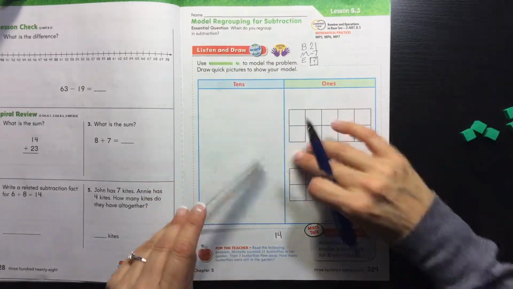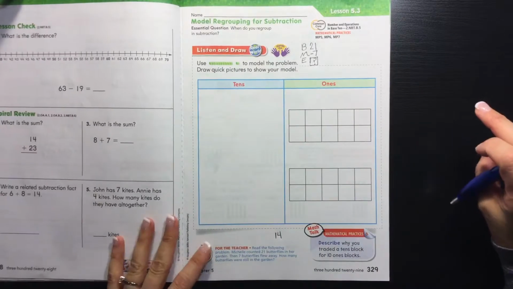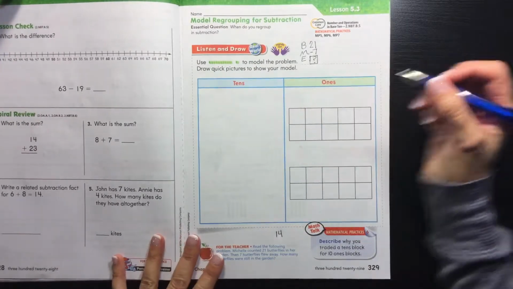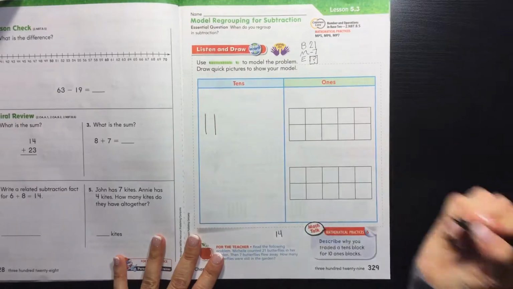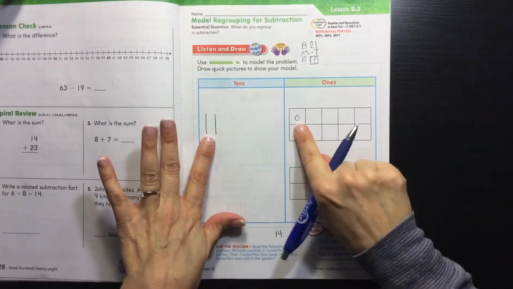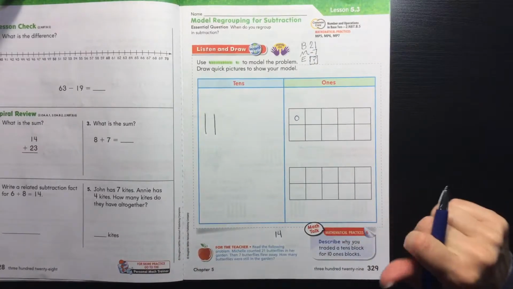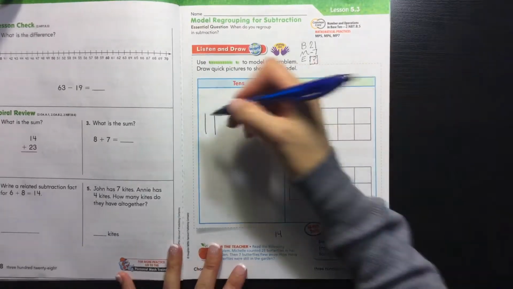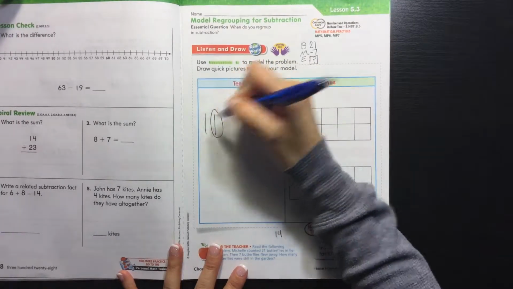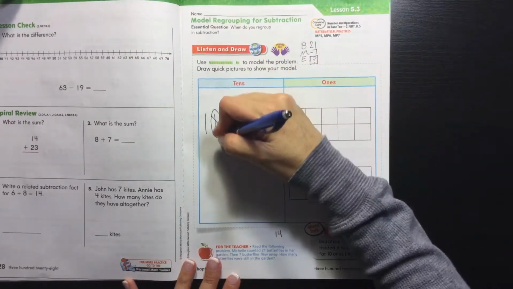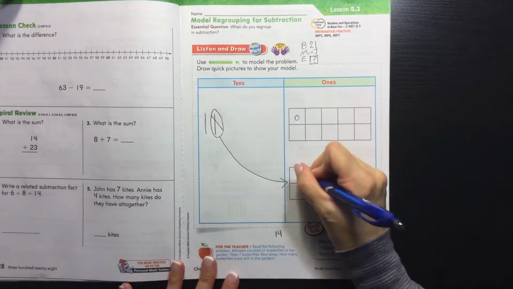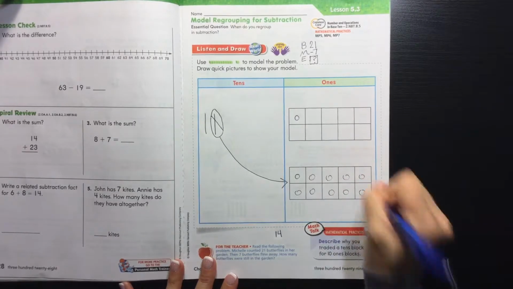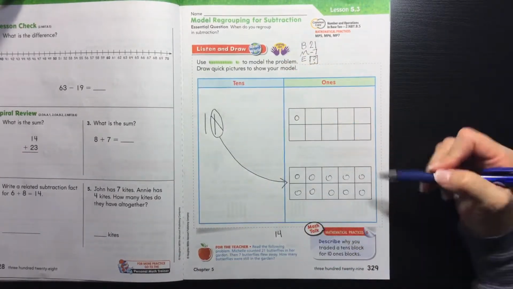So what we're going to do now is model this problem with a quick picture to show what we just did with our model of base 10 blocks. So again, we started with 21. So we're going to draw 2 10s and 1 1 for our 21, since Michelle had 21 butterflies to start with in her garden. Then we know that we don't have enough ones to take away 7 ones. So we're going to show that we take a 10. I'm going to circle one of the 10s, mark it out, and draw this arrow over here because I'm going to replace that 10 with 10 ones. Go ahead and pause the video and show that you regrouped 1 10 for 10 ones.